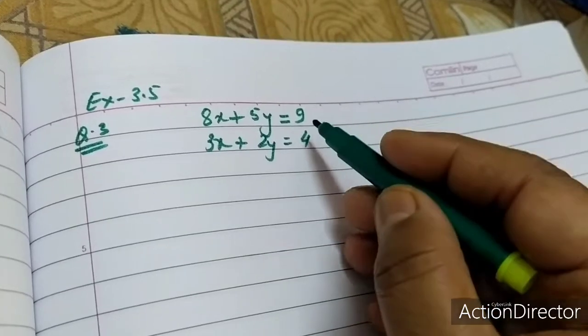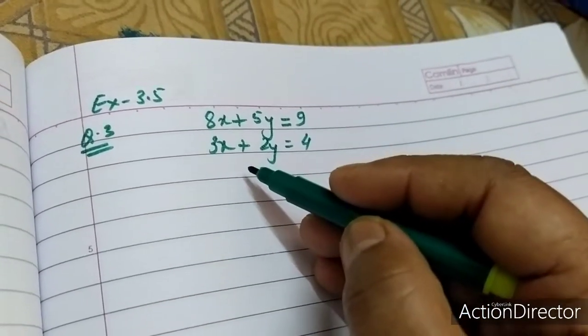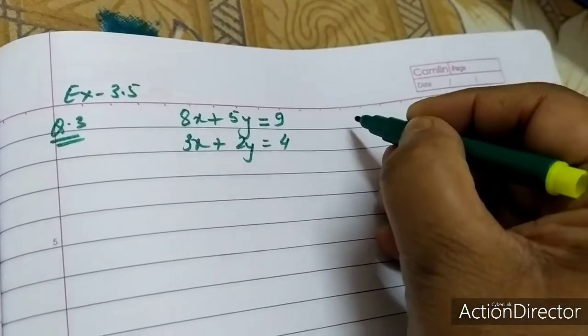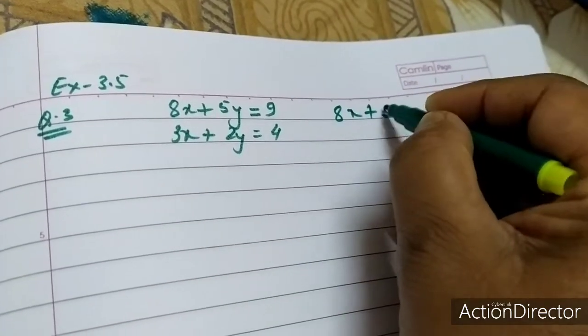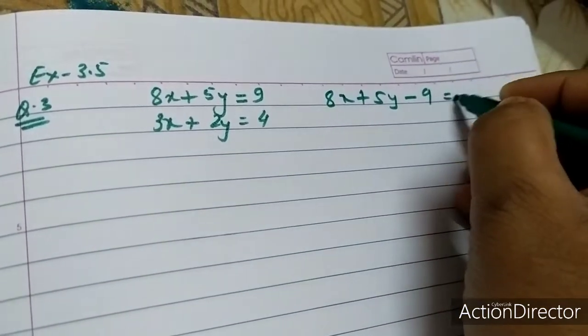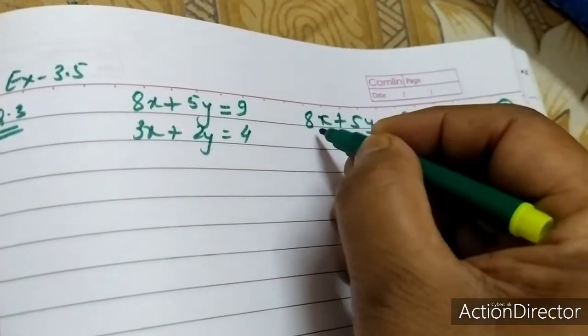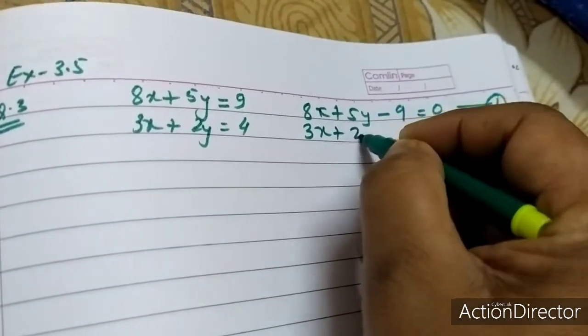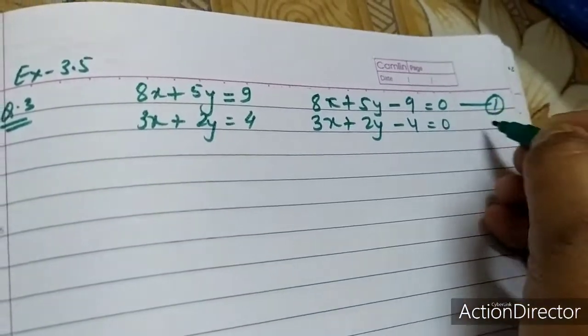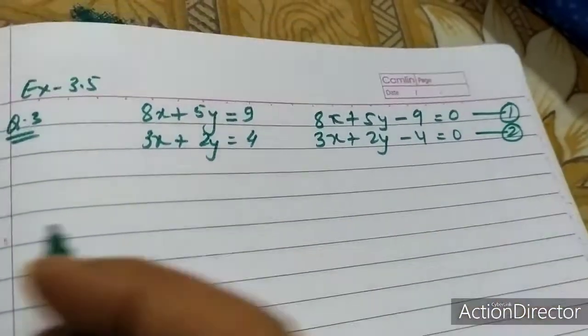For this we need to move the 9 and 4 towards the left hand side. So I will write this equation as 8x plus 5y minus 9 equals 0. Let this be equation number 1. And the second equation is 3x plus 2y minus 4 equals 0. It will be equation number 2.